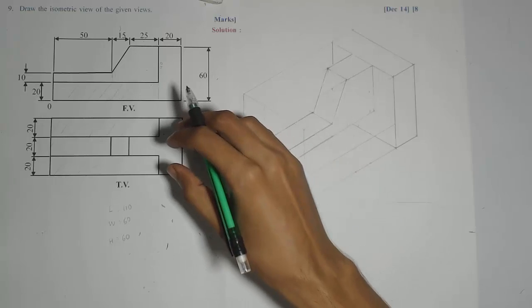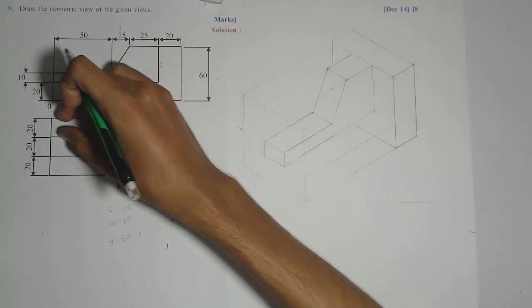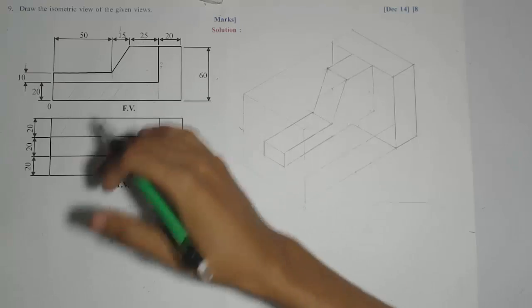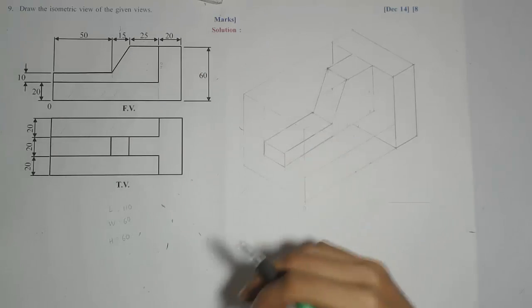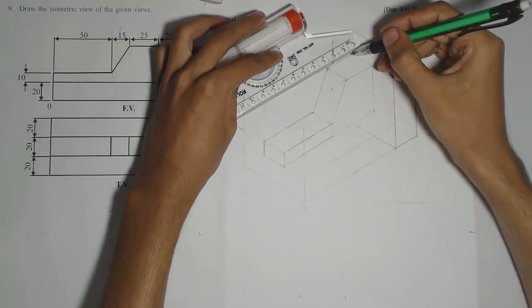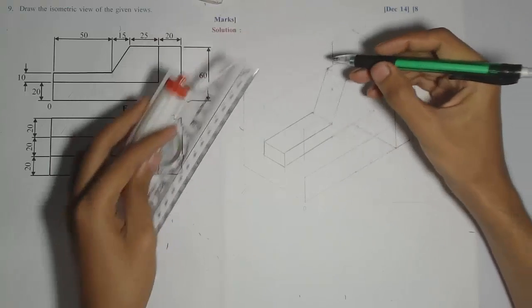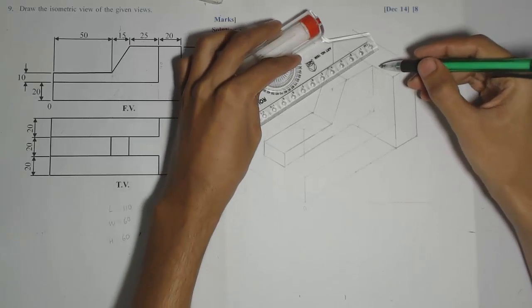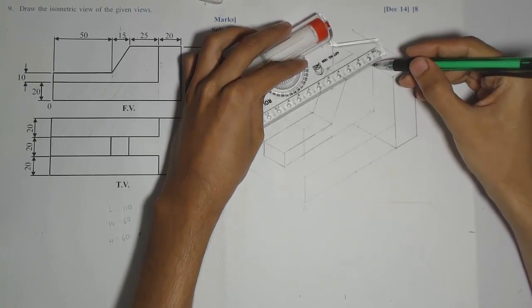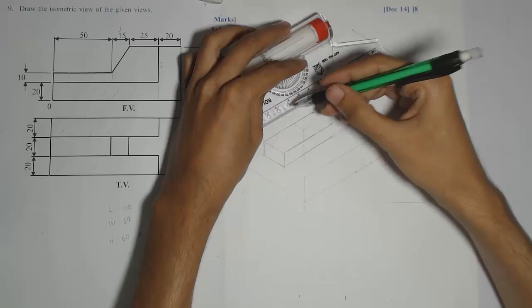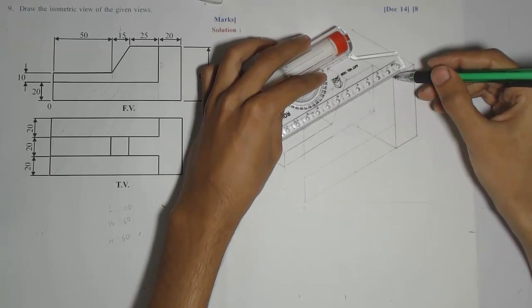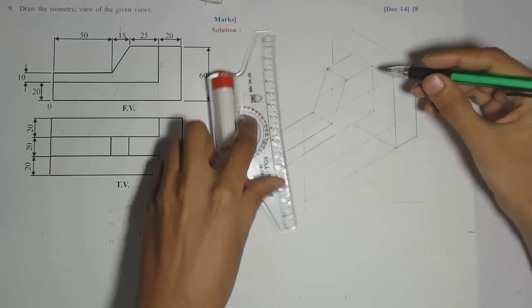Now corresponding top view, I am getting these two strips of 20 by 90 again. So those are nothing but this rectangle as well as this rectangle.